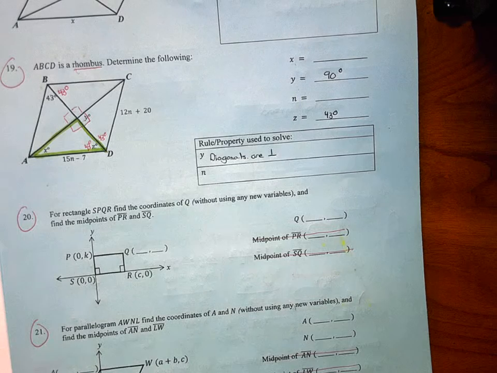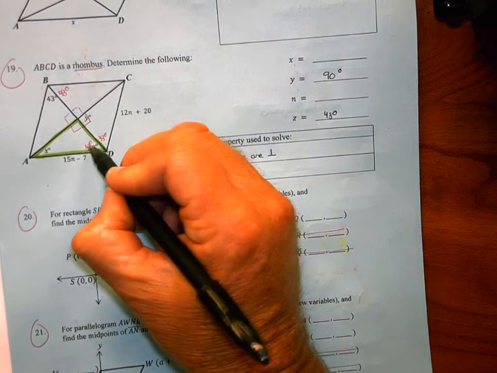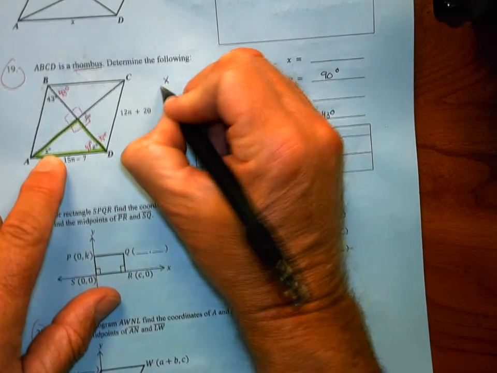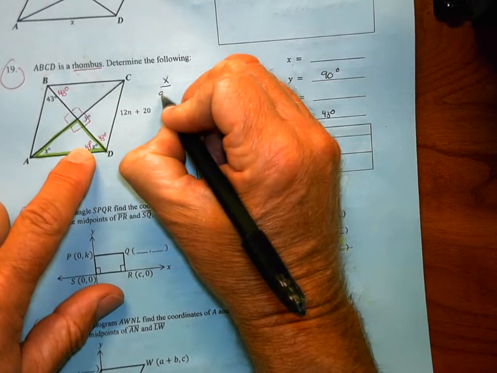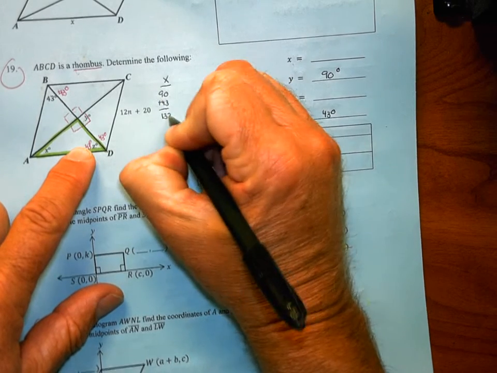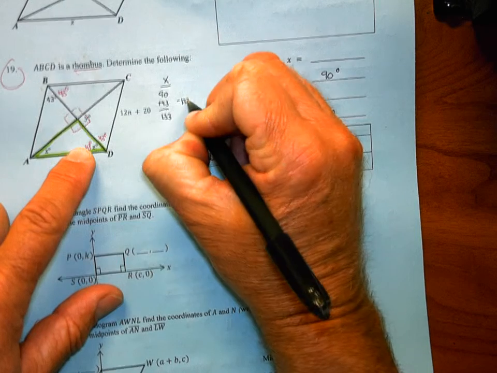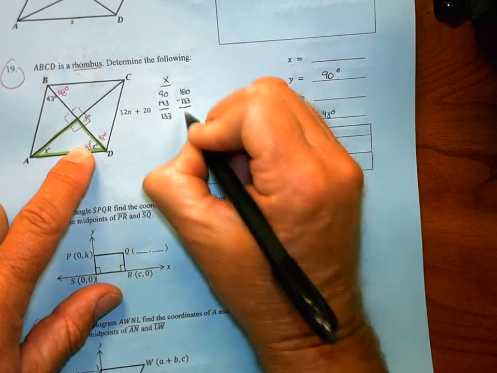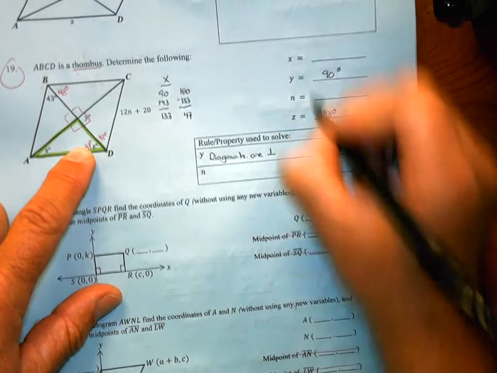So if I know two angles of a triangle, to find the third angle, to find X, all I have to do is add up the 90 and the 43, which becomes 133, and then subtract 133 from 180, because the three angles in a triangle add up to 180. So X is going to be 47 degrees.